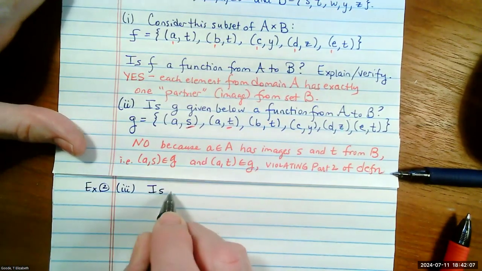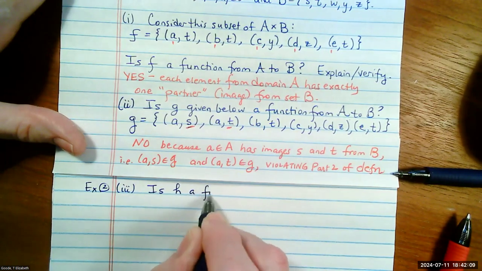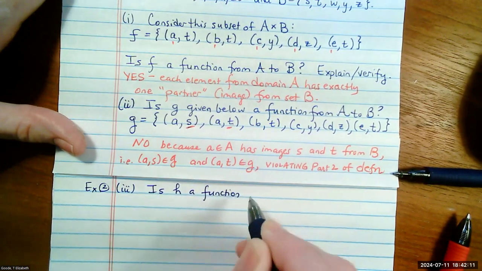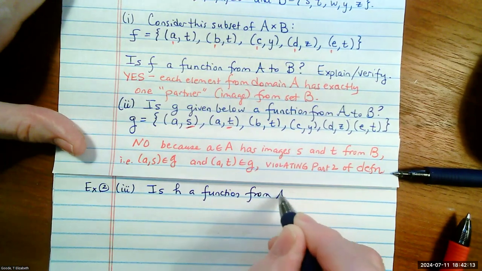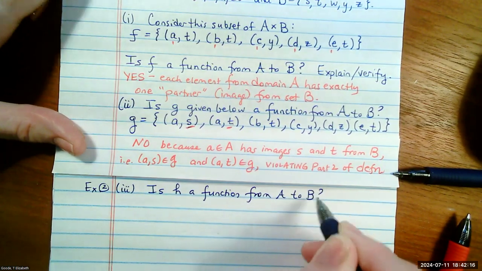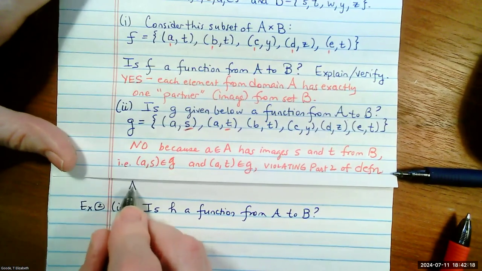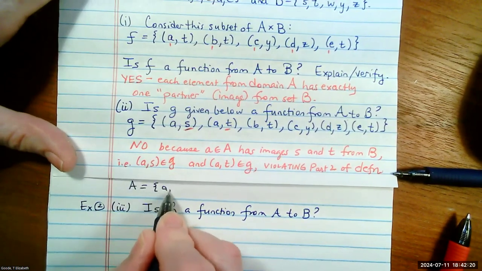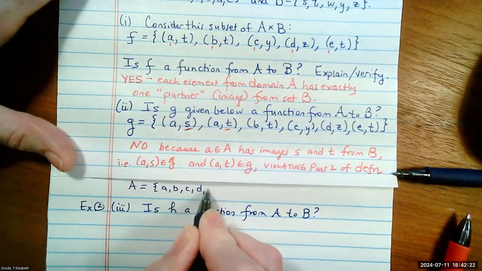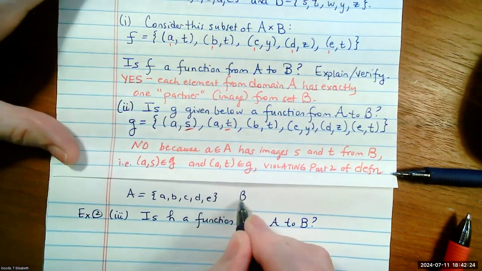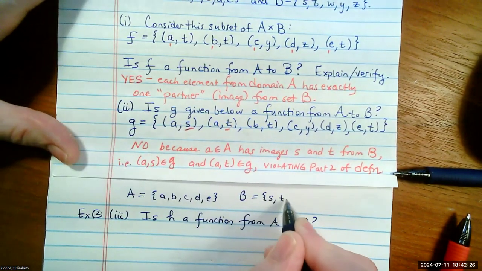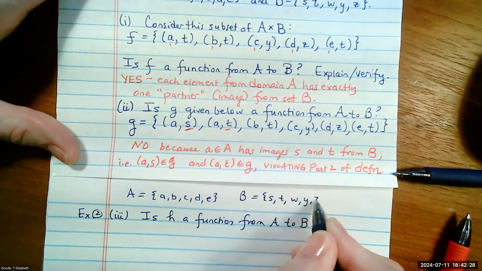Is H a function from A to B? Here, I'll write the A up here where you can see it. A is a set containing little a, little b, little c, little d, little e, and B is the set containing little s, little t, little w, little y, little z.